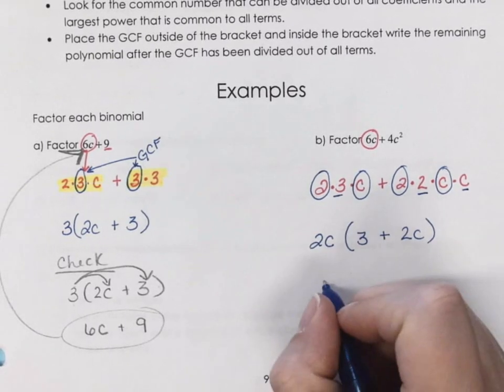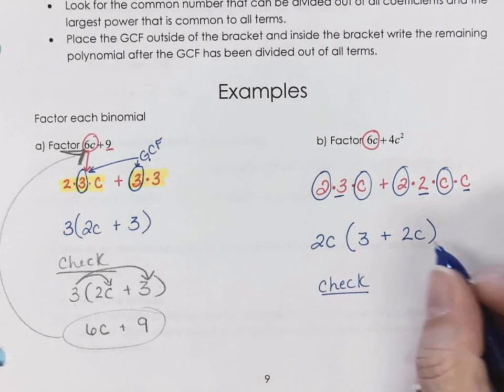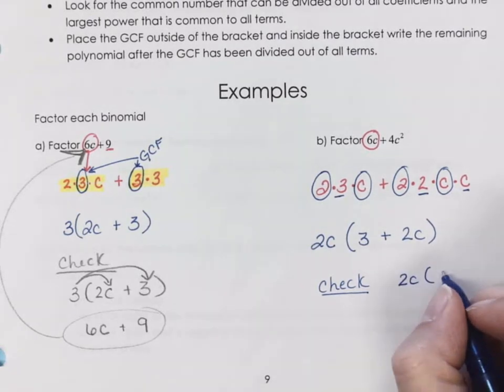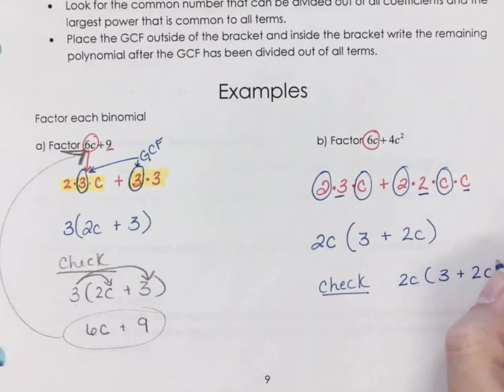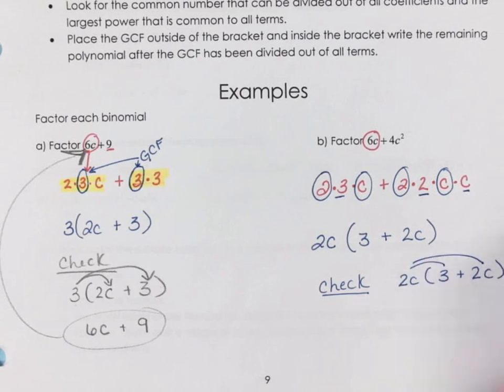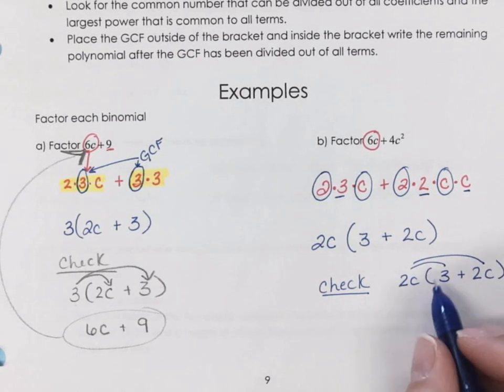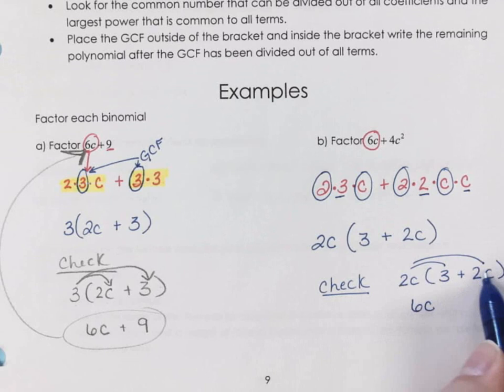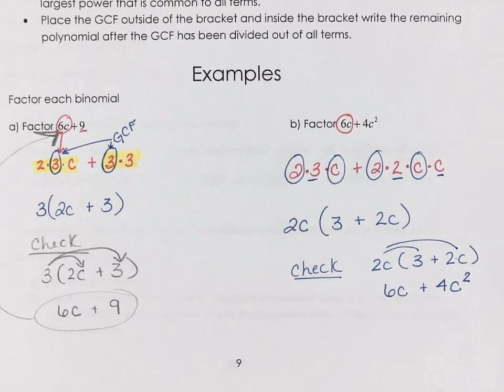And if I want to check that, I'm going to multiply that 2c back into the binomial. So 2c times 3 is 6c. 2c times 2c is 4c squared. Do you need to check it every time? No, but I want you to be confident in your math. If I were to do this on a quiz, I might do a check just to make sure I'm going to get 100% on that question. Right?